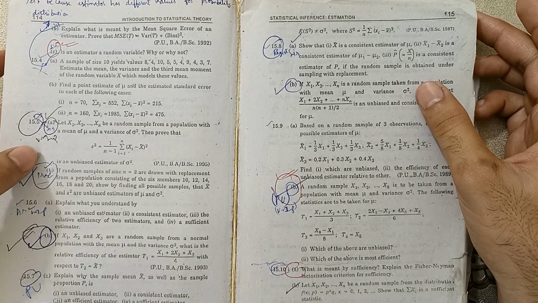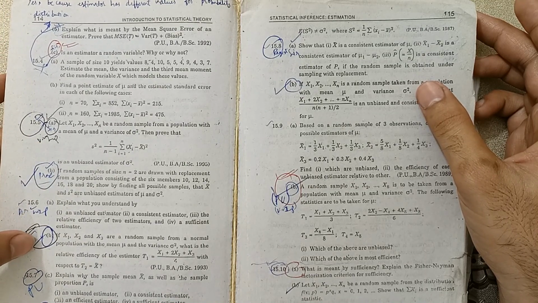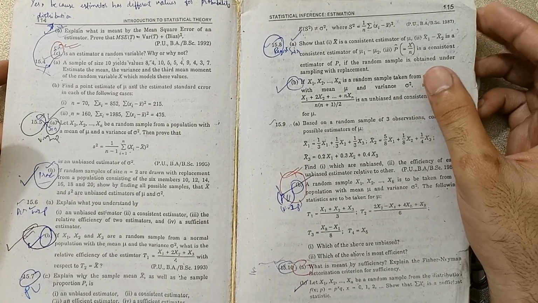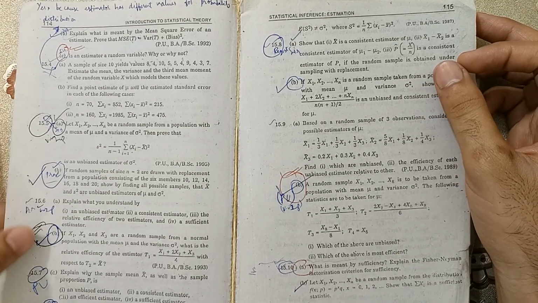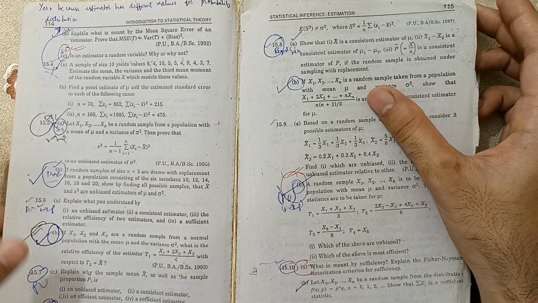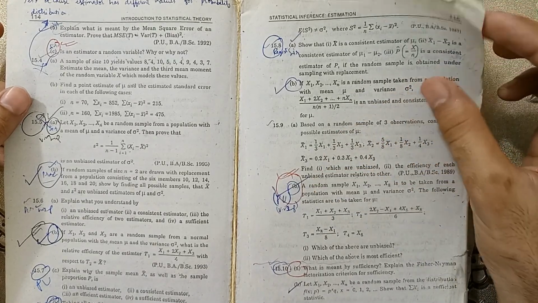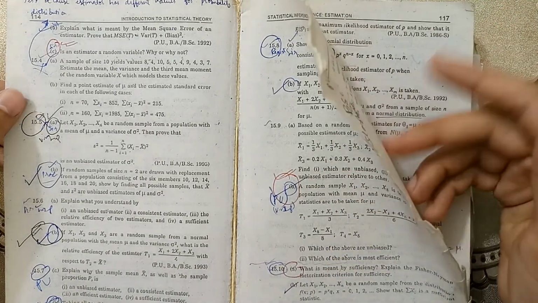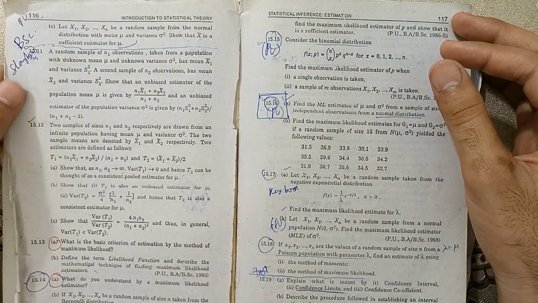15.5 question is very important. 15.6 parts A and B are very important for exams. Very important for BSc Statistics Part 2 2022 exams. This question is very important. 15.7 parts A and B. 15.8 parts A and B are very important. 15.9 part B. 15.10 part B are very important for exams. You can also try parts B and C, which are very important.